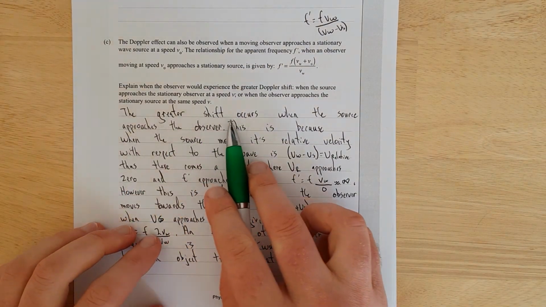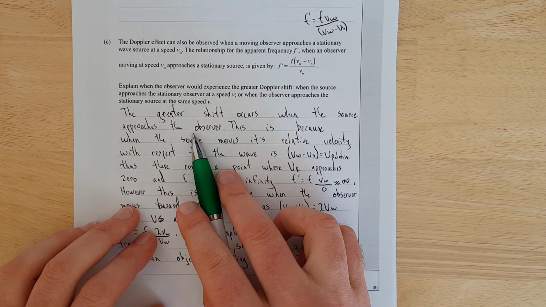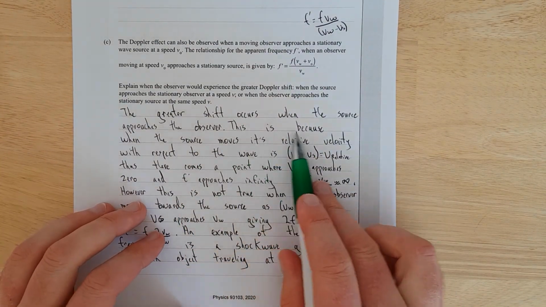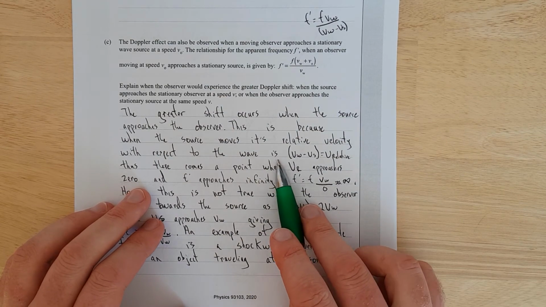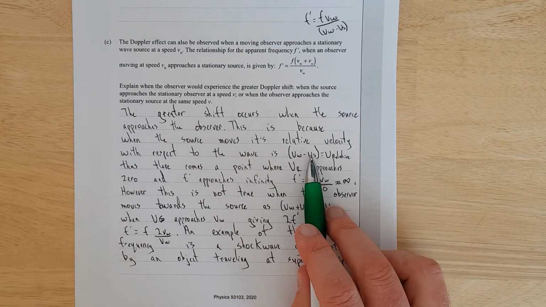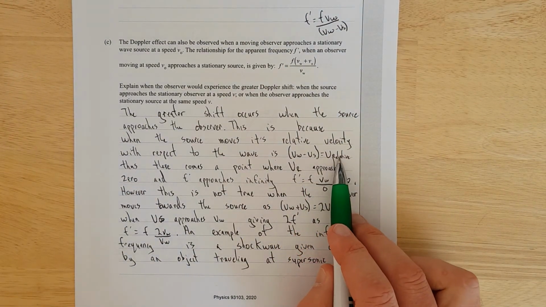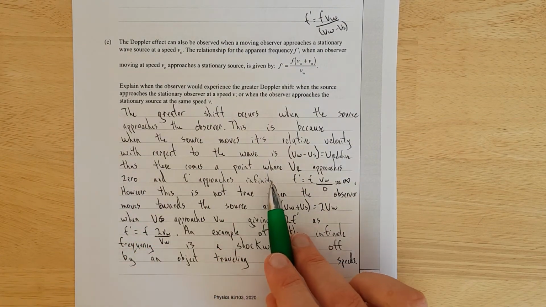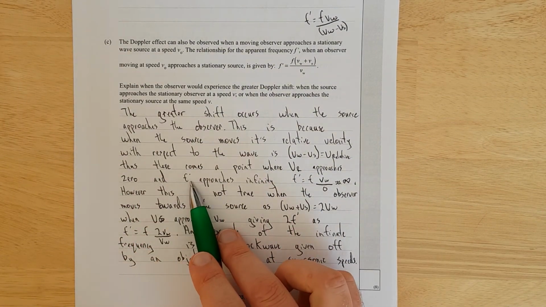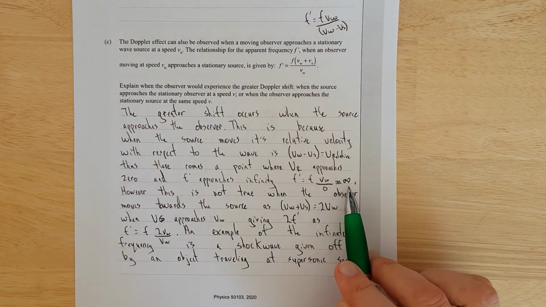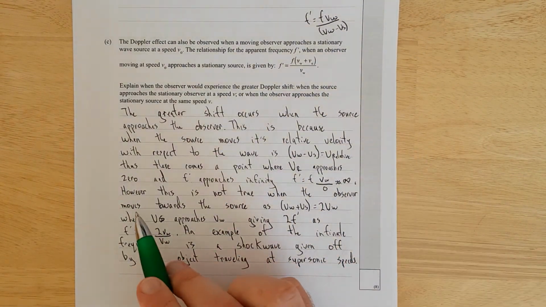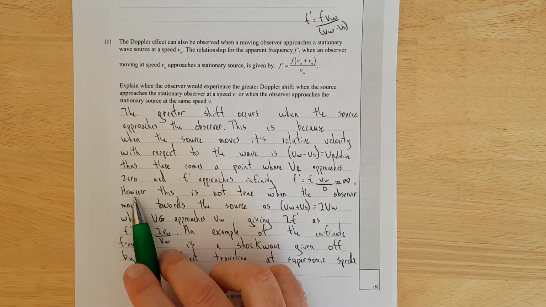Right, so I said the greatest shift occurs when the source approaches the observer. We basically just discussed this. This is because when the source moves, its relative velocity with respect to the wave is the velocity of the wave minus the source velocity, which equals v relative. This comes to a point where v relative approaches 0 and f dash approaches infinity. So with this formula you get infinite frequency, or just really, really high frequency just before then.